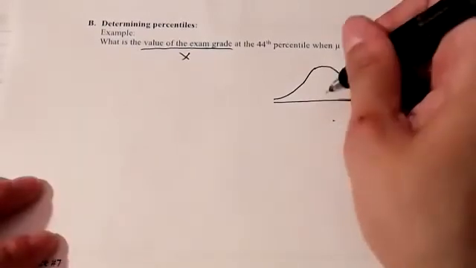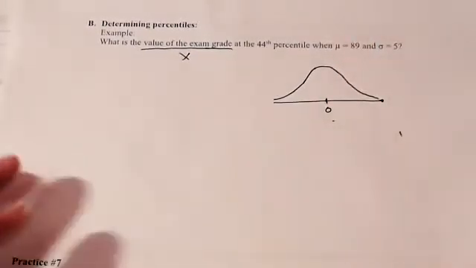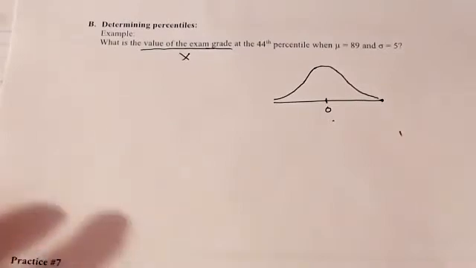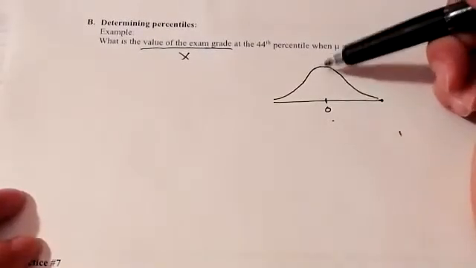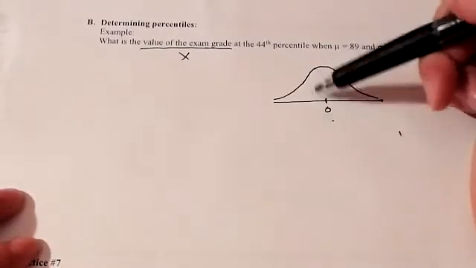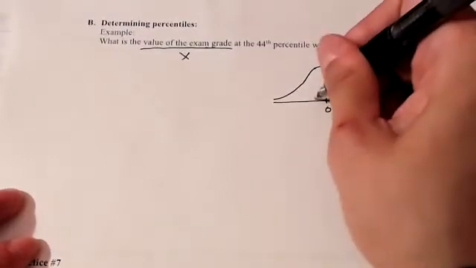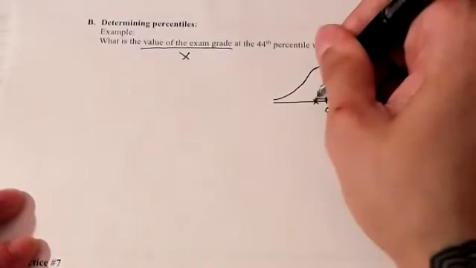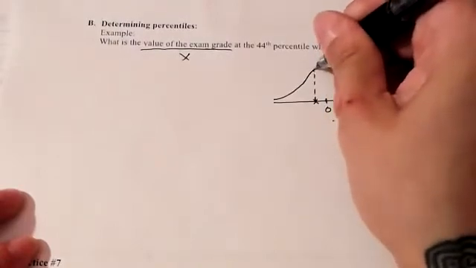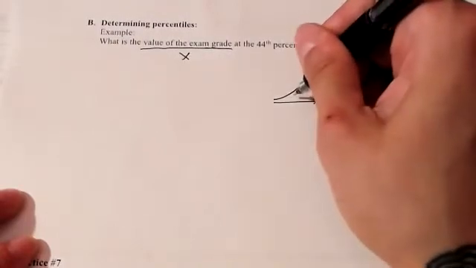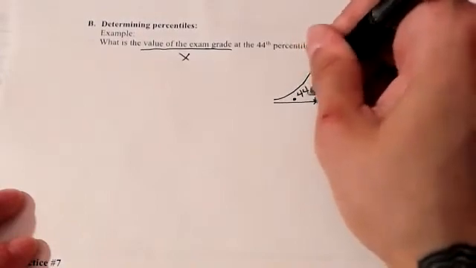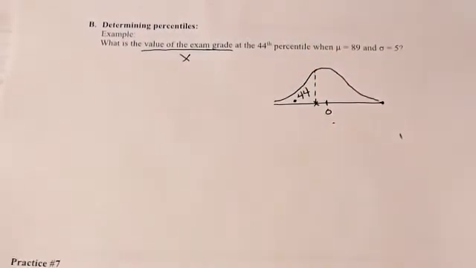We know that if we have, for instance, a z-score of 0, and I drew the dotted line up, that's 50% of the population, but we want 44. So we are somewhere around here where the area to the left is 44% or 0.44 area. That's what we're looking for.